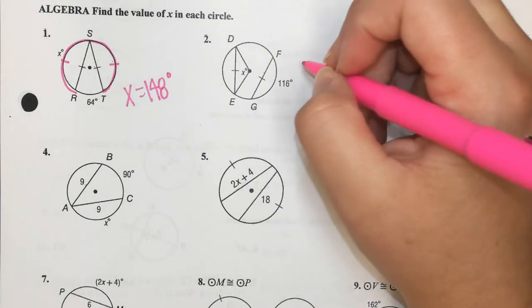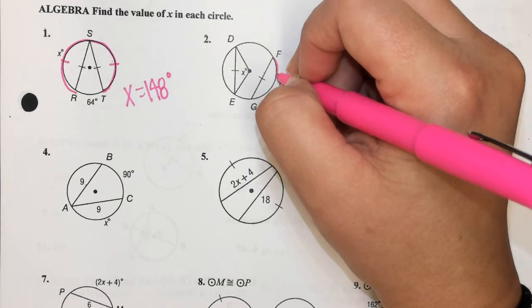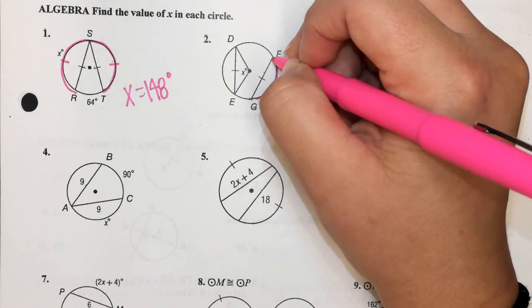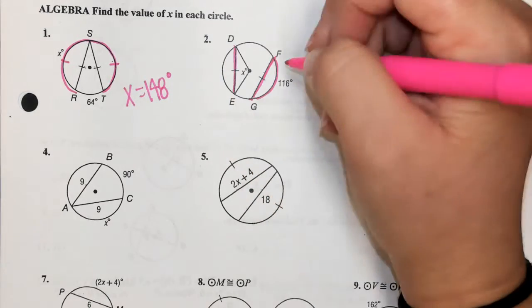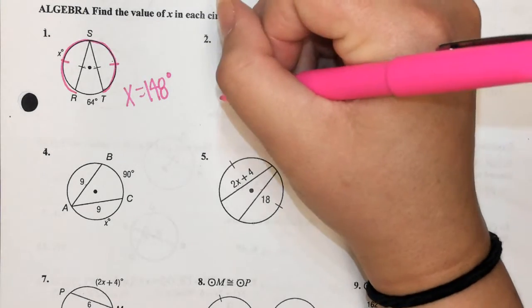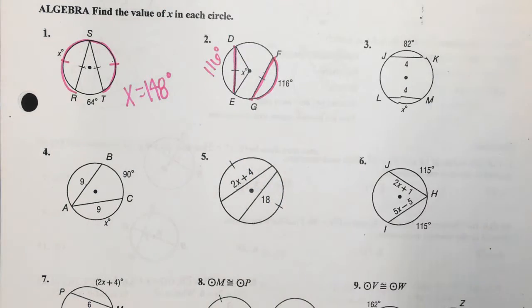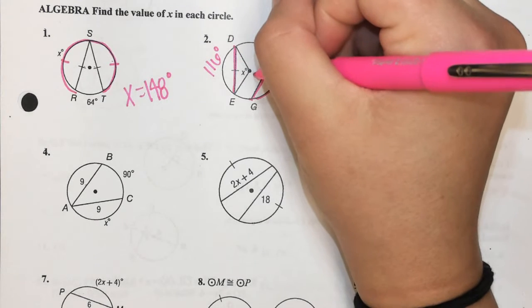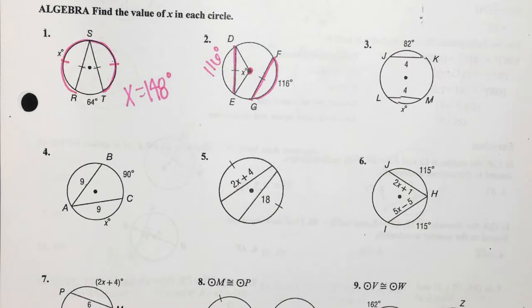Okay, over here, I know this chord is even with this chord. They're congruent. So if this arc is 116, then DE is how long? 116 degrees. And my center is in the middle of the circle.